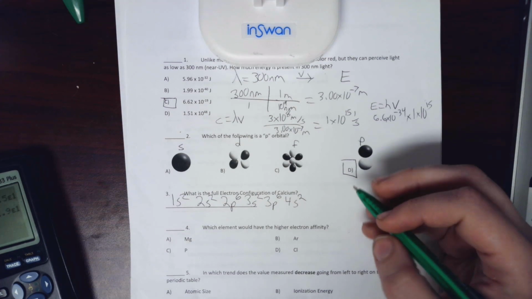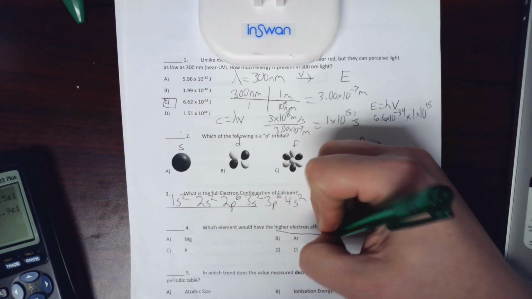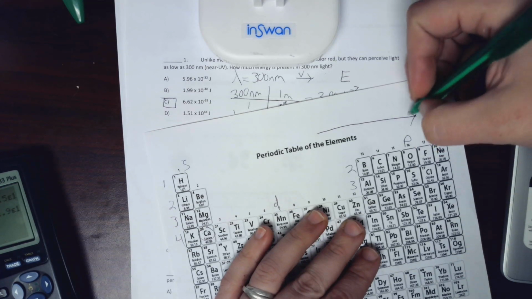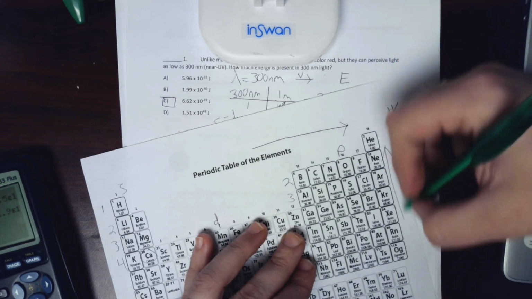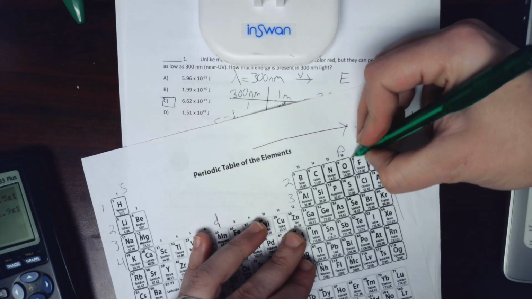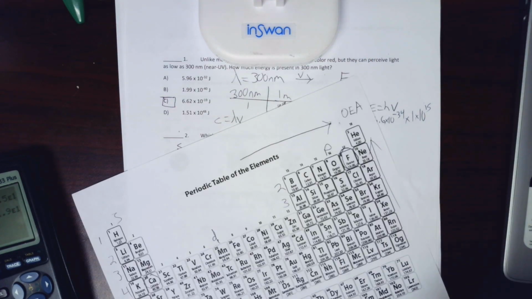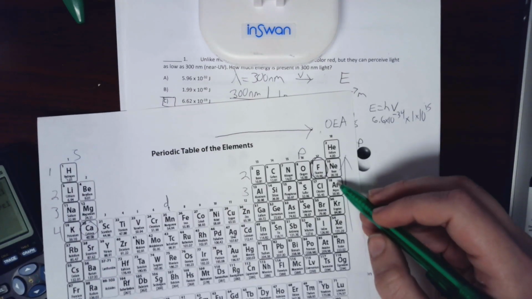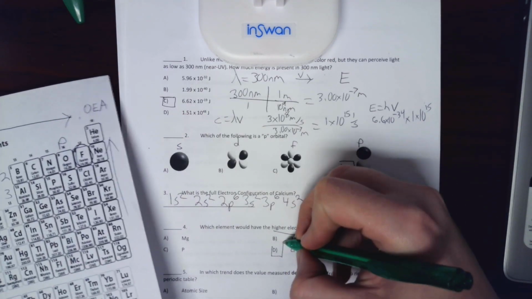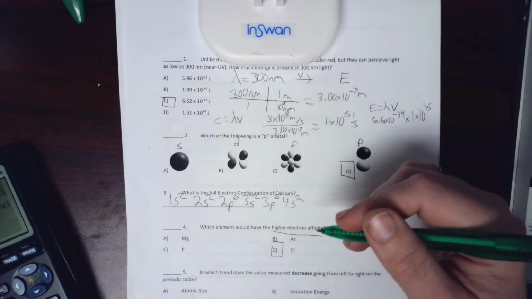The next question is a trick question. Which element would have the higher electron affinity? Well, we said in class the electron affinity increases moving left to right and bottom to top. However, it stops here. These guys have 0 electron affinity. They do not want electrons. So even though argon is further to the right than chlorine, the answer is chlorine because argon has a full octet of electrons.